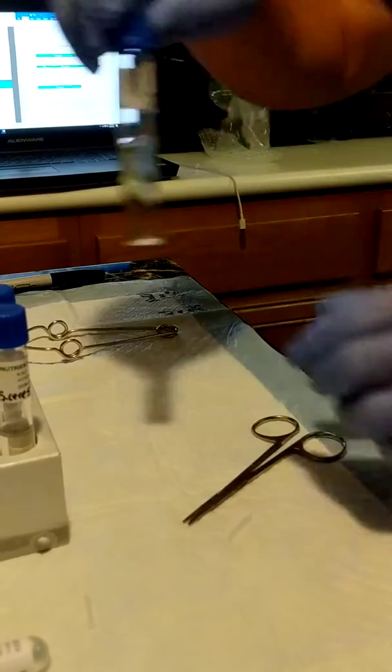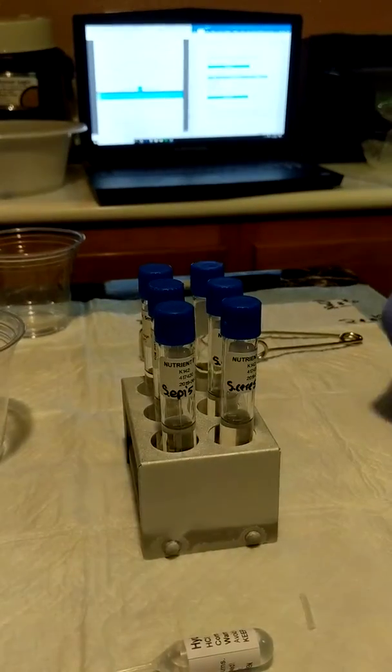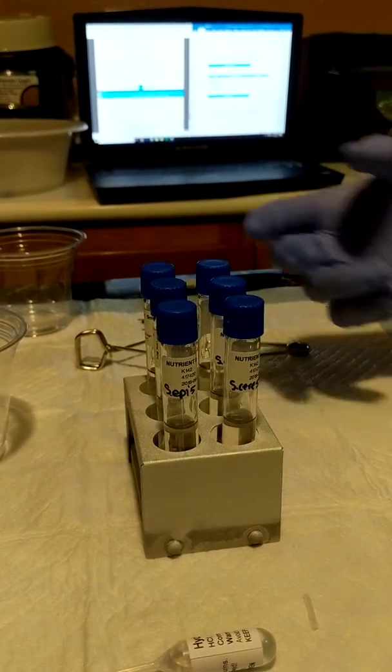And now into the incubation area they go for 24 to 48 hours, if not longer, another 24. And that's it. Thank you.